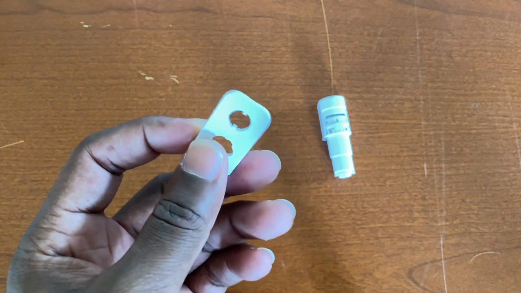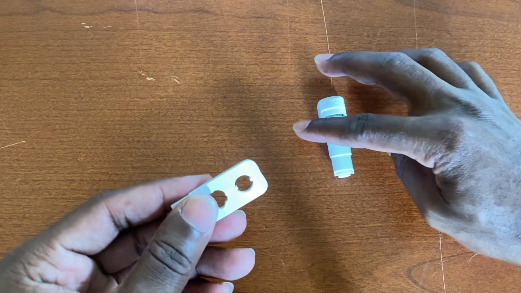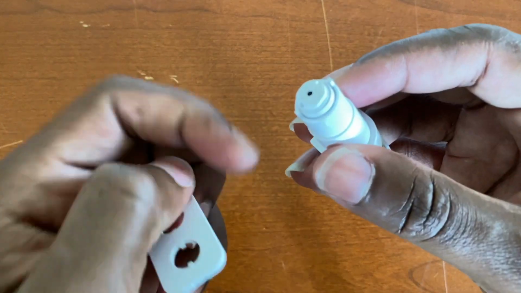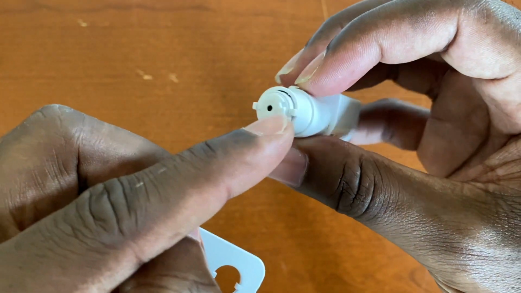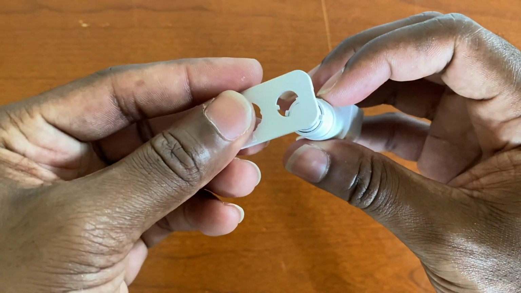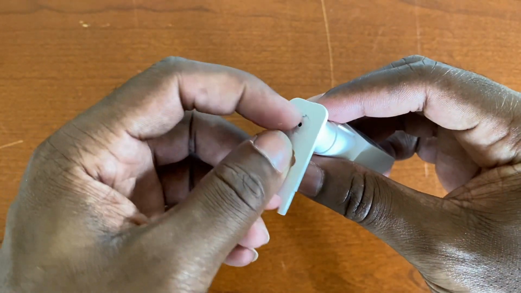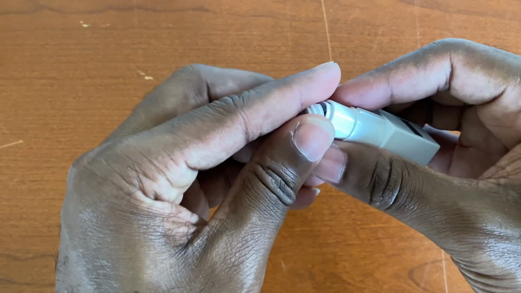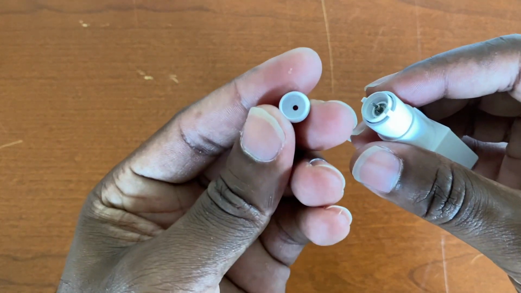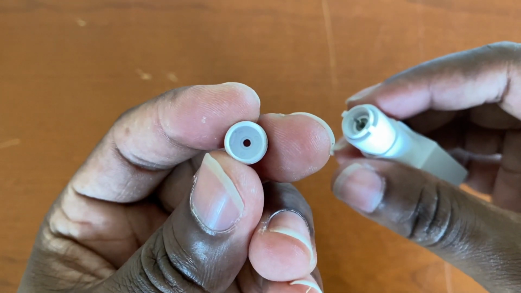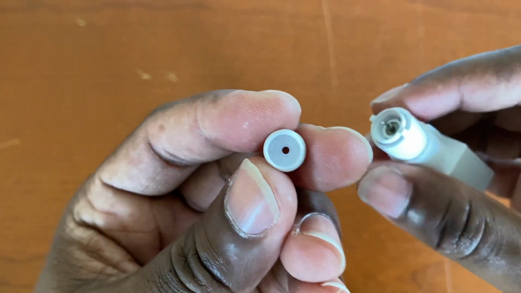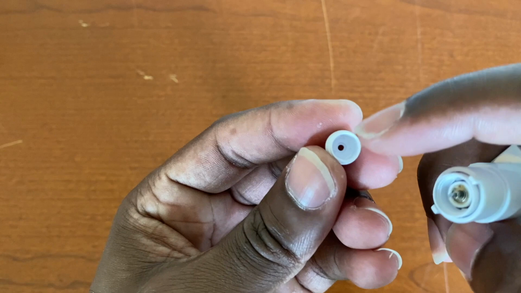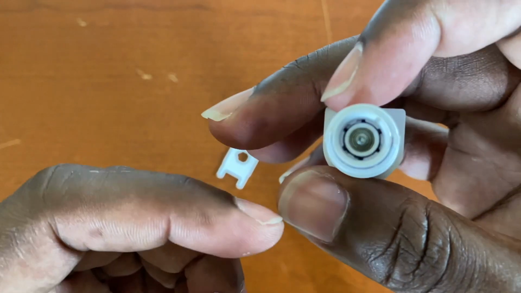This tool is used for removing the top of your blade. So there are 2 grooves here, 1 and 1 there. You place it on top and you're able to remove the cap of your blade. The purpose of removing this cap is that sometimes after a lot of cutting, you can find a lot of build-up pieces within your cap or within the blade.